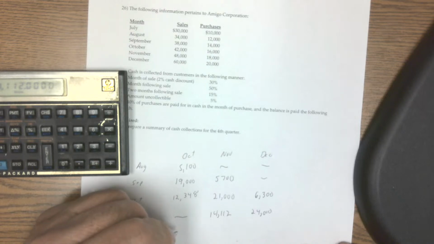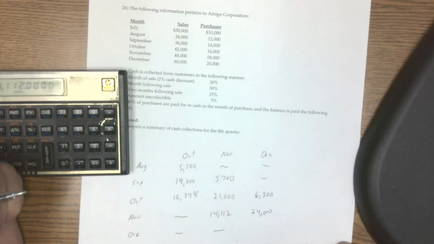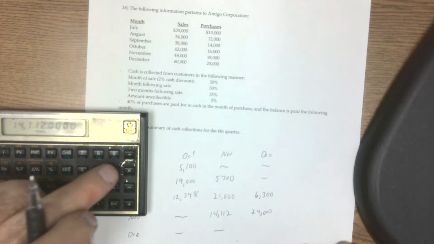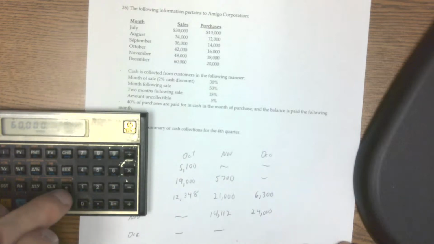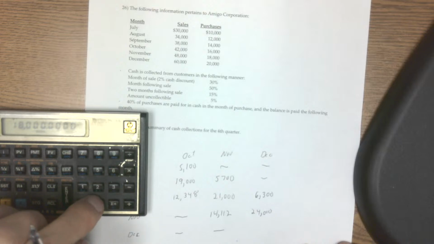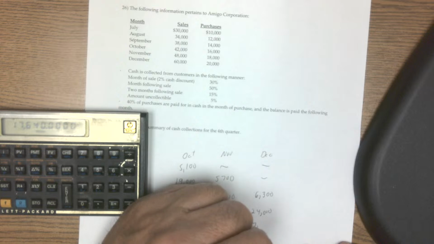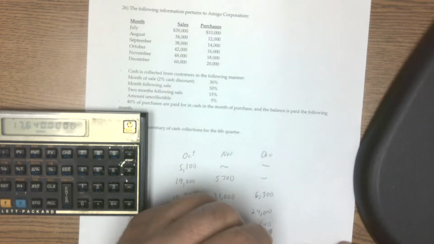In December, from December sales, we collect none in October. We collect none in November, but we sell 60,000. We collect 30%, but we give a 2% discount. That is 17,640.